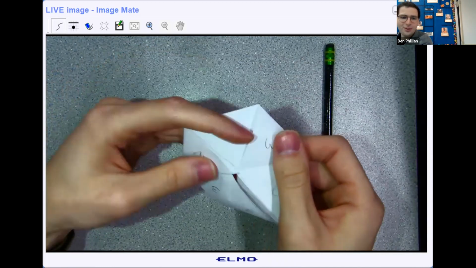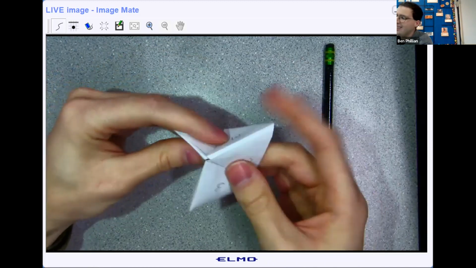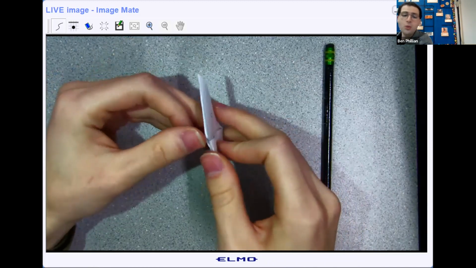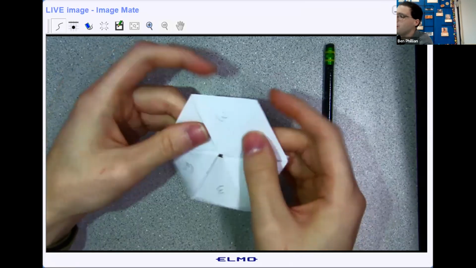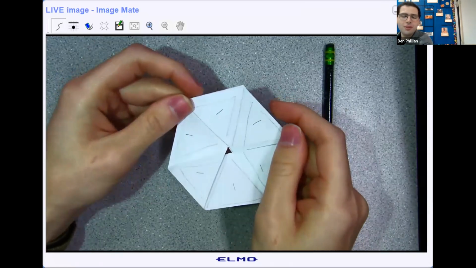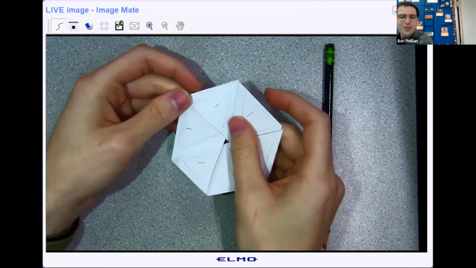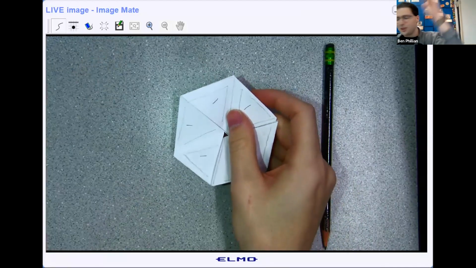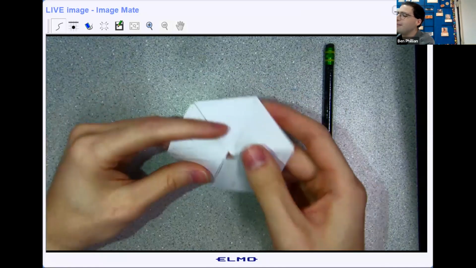So there is your hexaflexagon. You can show it to all your friends, keep it in your wallet or your purse. But now comes the fun. I mean, we're having so much fun. It's just like the fun just builds off of itself over and over again.